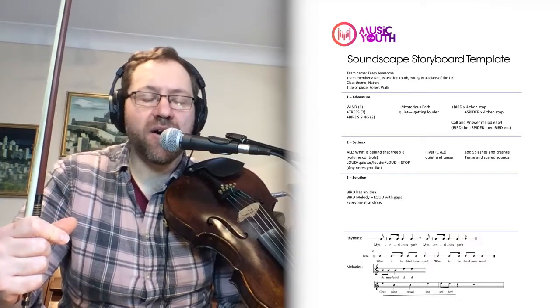And how then are we going to do the idea of getting over the river, flying over the river? I like to reuse things that we've already used. Now, we could come up with a new rhythm if you have a bit more time.